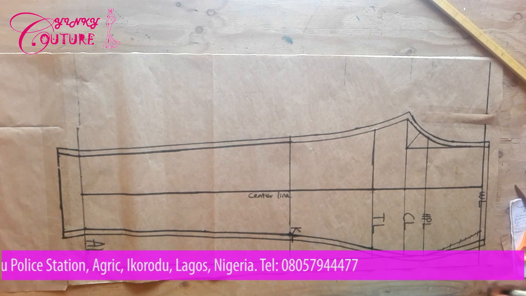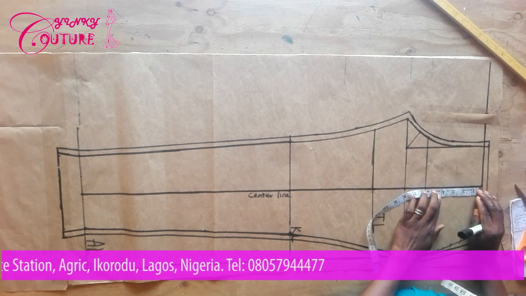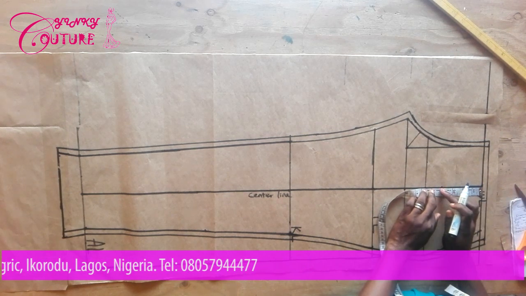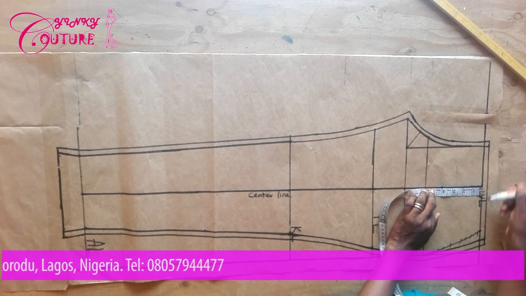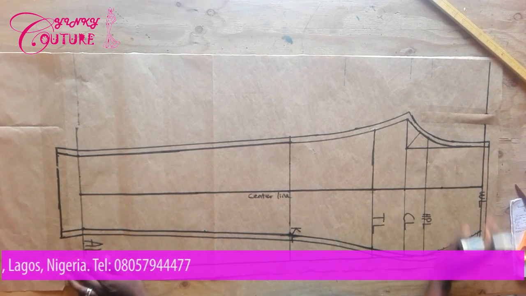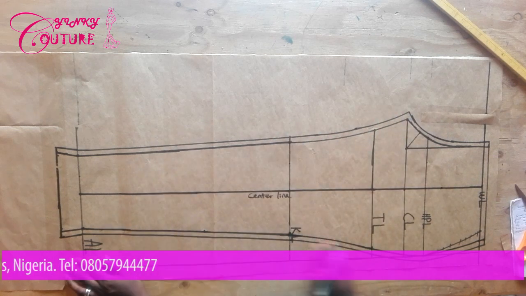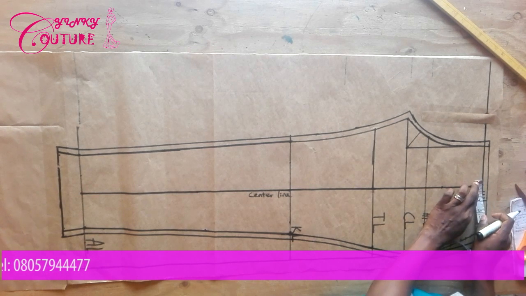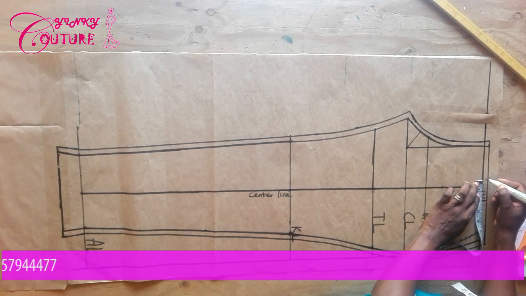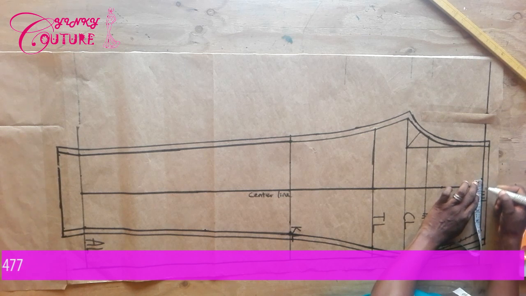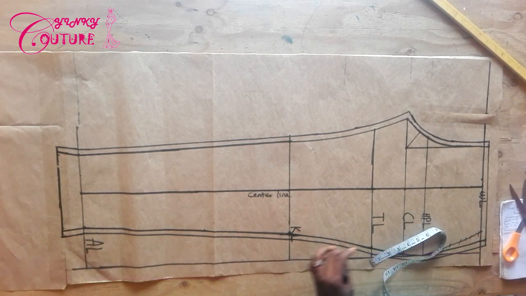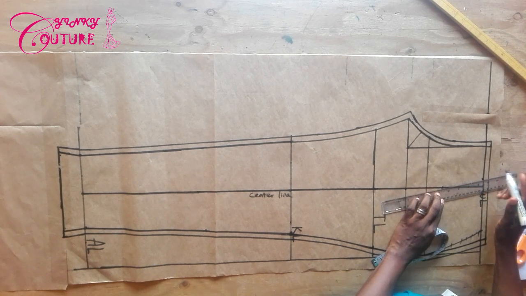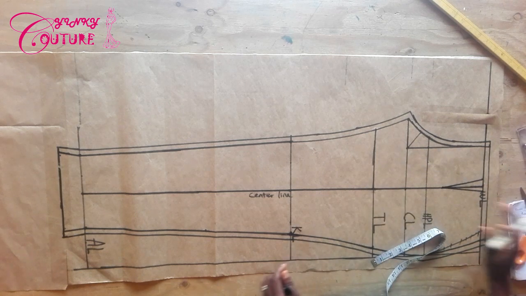From this center line, we are going to mark 4 inches down. So it will stop here, from here to here. So avoid this seam allowance. Lest I forget, I've added the seam allowance to the side seam and also to the waist line. We are going to mark 1 inch dart intake, which will be half inch on both sides of the dart leg. So you now use the straight ruler to connect it to that point. And so we have our dart.